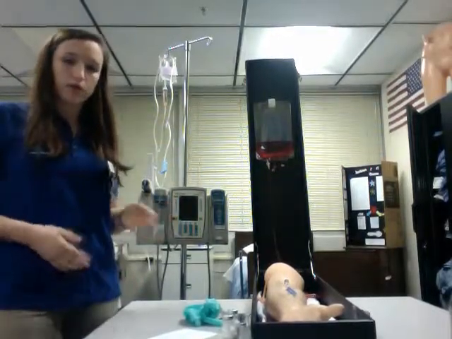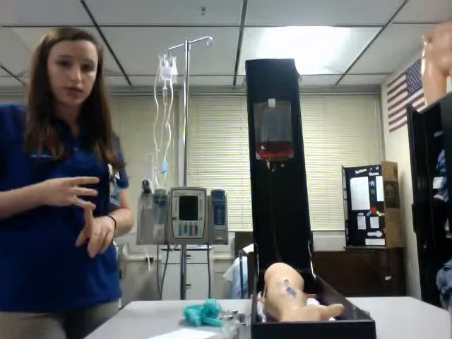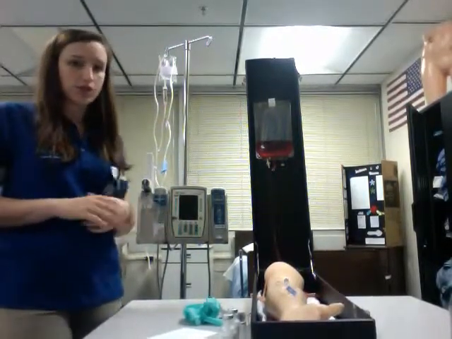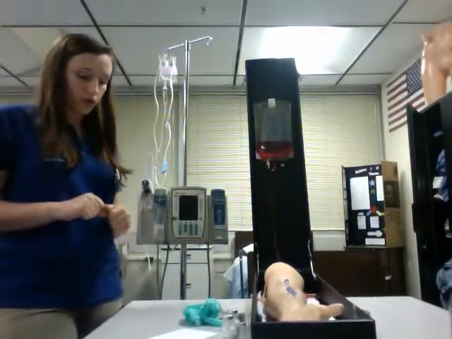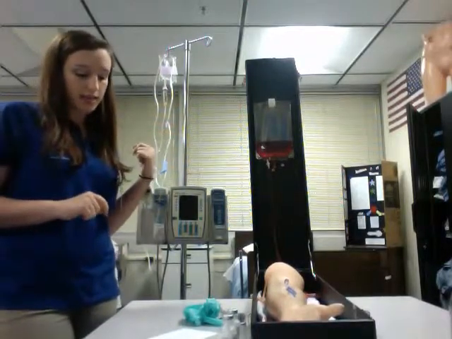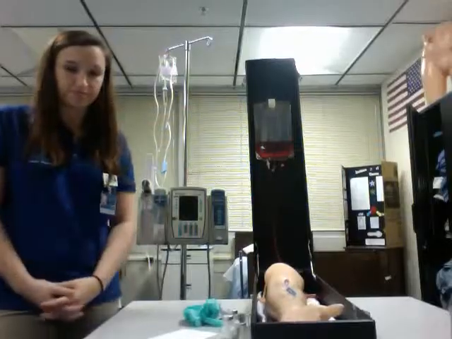So I would document what medication was administered, the time, drug, route, and dose, and also the condition of the IV site, which was good. I didn't notice any phlebitis or anything. I would also record the volume of fluid that I used to deliver the medication, which was 100 milliliters, and the I&Os. And that's it.